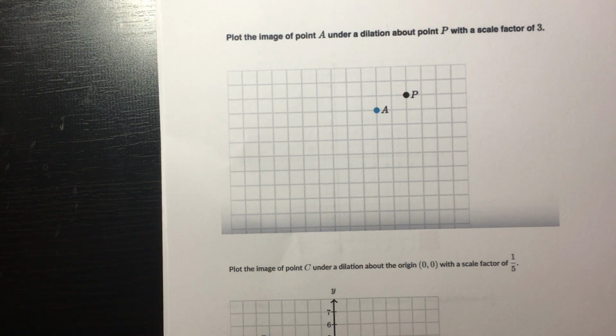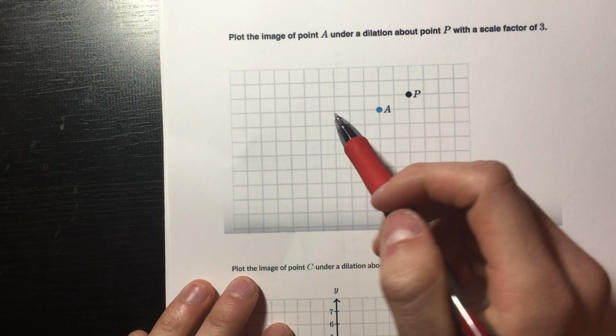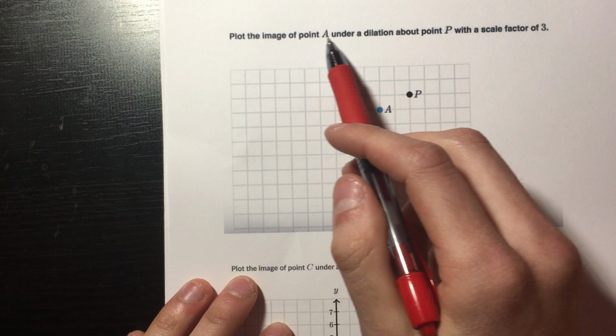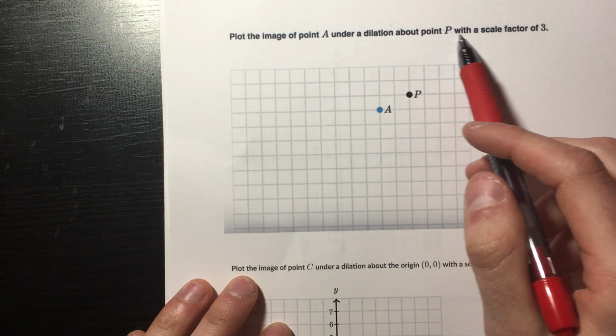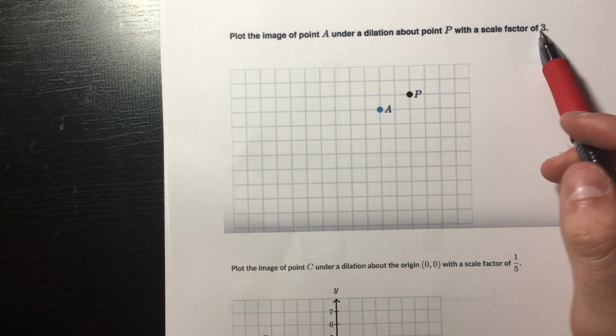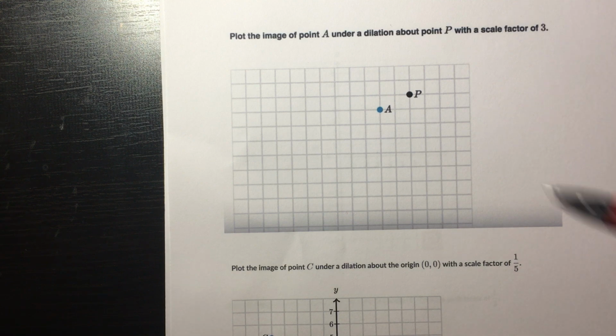Hello class. So today we're going to be talking about dilations, and we're just going to start out with dilating points today, and then tomorrow we'll get into shapes and figures. So starting with this first example, plot the image of point A under a dilation about point P with a scale factor of 3. Well, we know a dilation is either a stretch or a shrink of something.